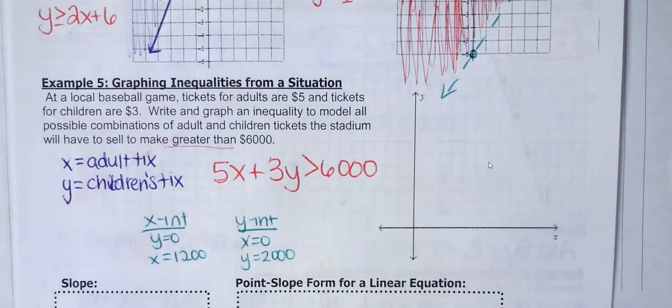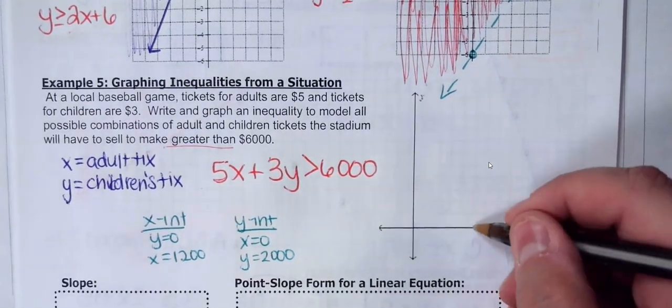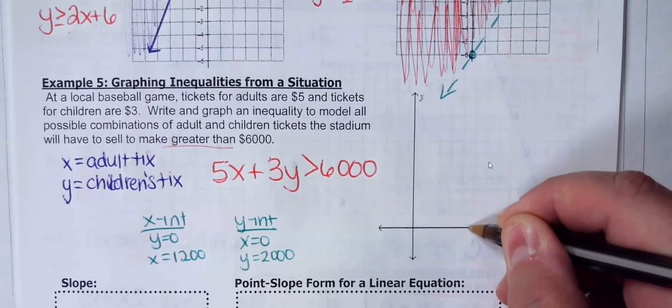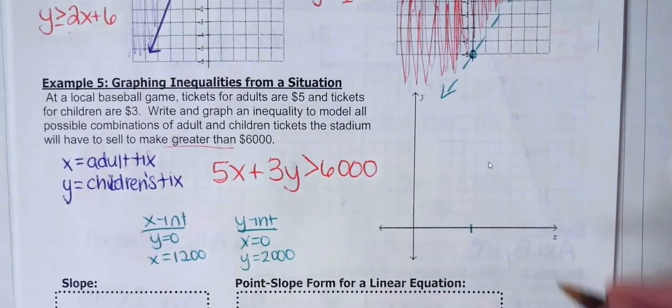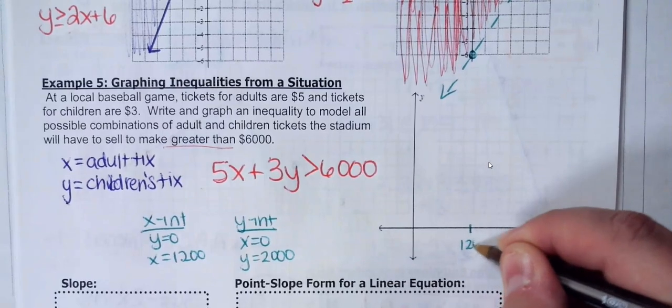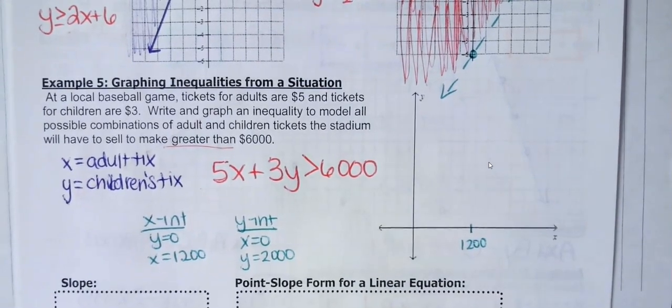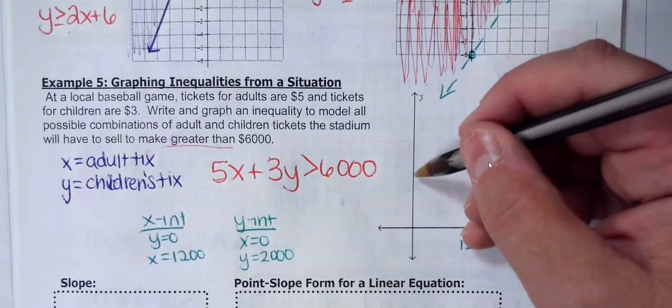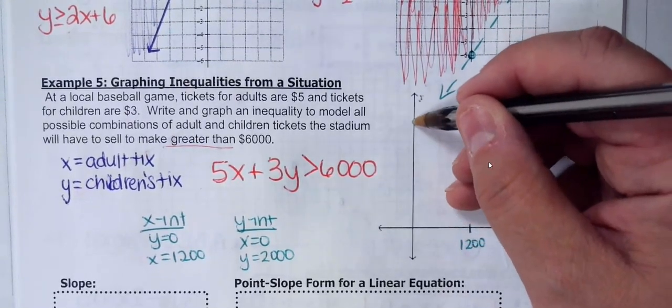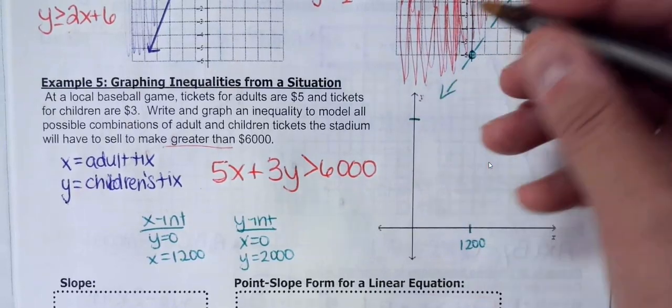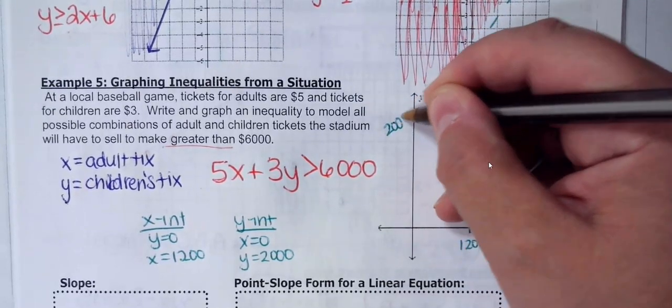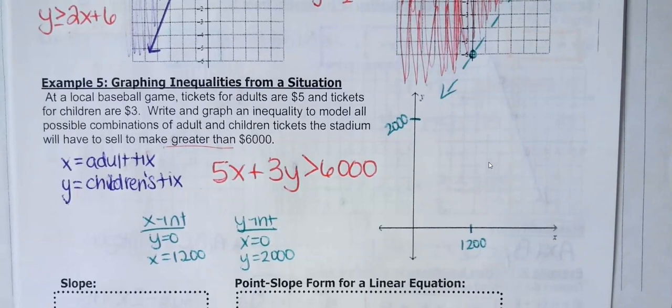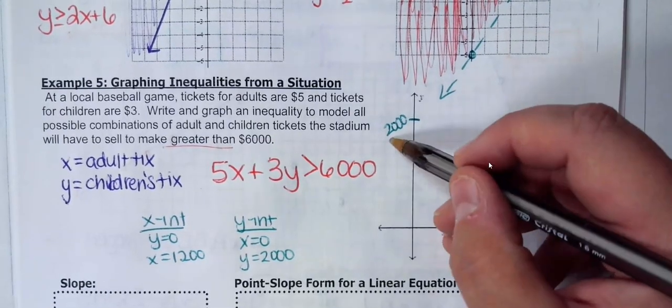All right, so I'm just going to eyeball this. It doesn't have to be perfect. I'm going to go maybe midway across the x-axis, and I'm going to call that 1,200 adult tickets. Now I'm going to eyeball farther up the y-axis in terms of the distance, and I'm going to call that 2,000. I probably went too far when I just did that, but forgive me. That would be children's tickets.